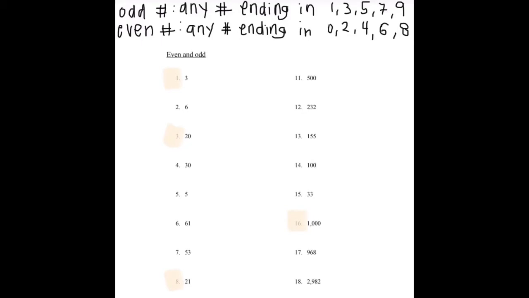So if we look at number 1, we can see that it ends in a 3, so it's just 3. So number 1, the answer is going to be odd. If we look at number 3, we can see that 20 ends in a 0, which means that it's going to be an even number.